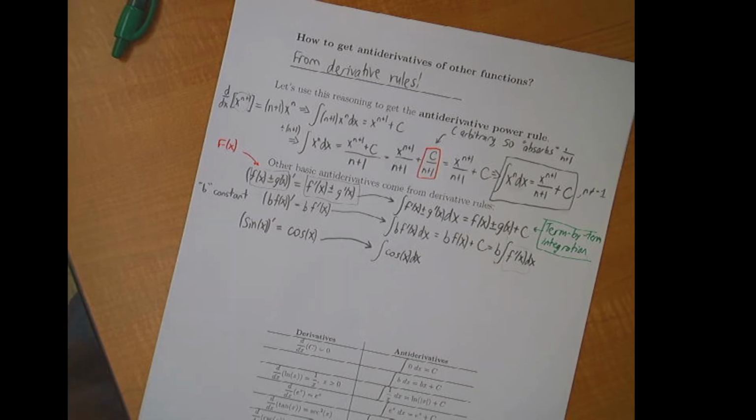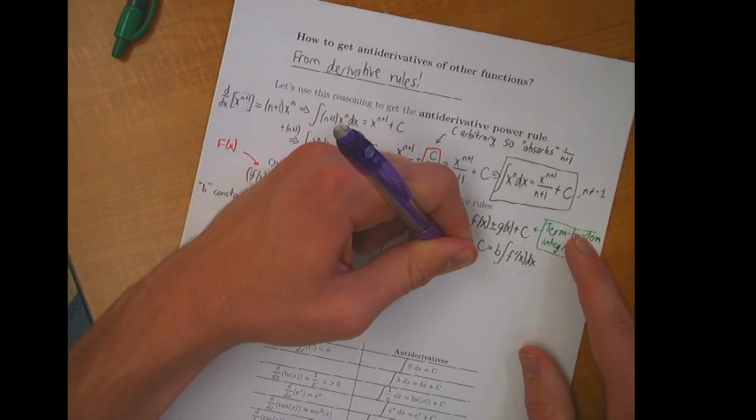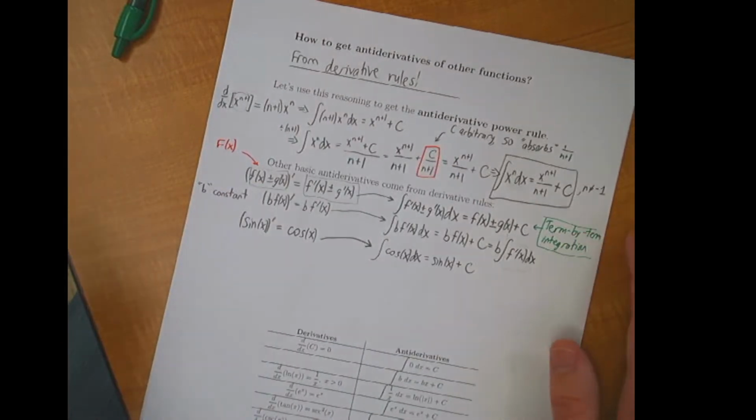Go ahead. Yeah, it would be sine of x plus c. Right? Remember, never forget plus c.